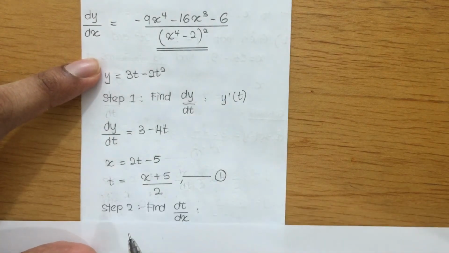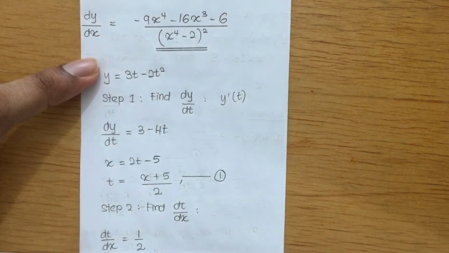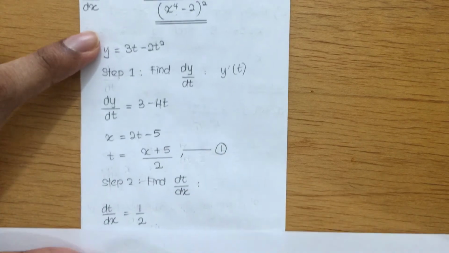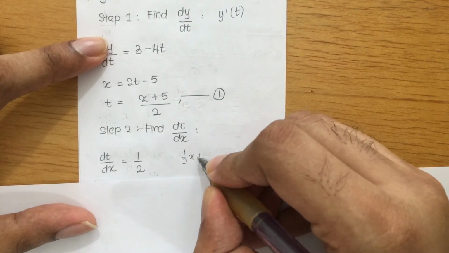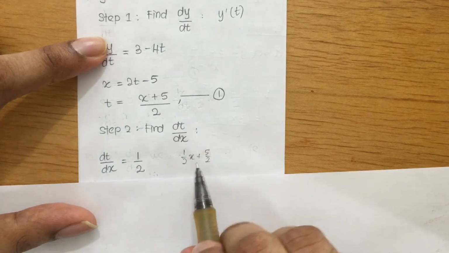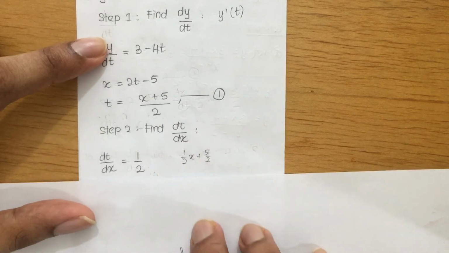Given x equals 2t minus 5, from here we need to find dt/dx. Based on the above equation, t equals (x plus 5) over 2, we need to find the differentiation of t with respect to x. So dt/dx is equal to 1 over 2. How do I get this 1 over 2? Basically, (x plus 5) over 2 can be further broken down into half times (x plus 5). Now you can see your fraction has been cleared. When you differentiate this, your answer is 1 over 2. So immediately you get this answer.